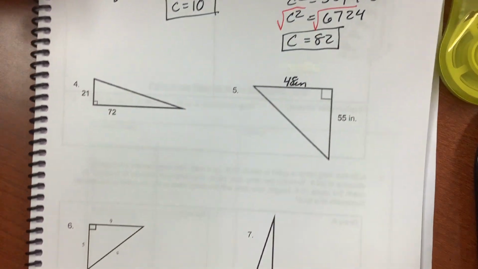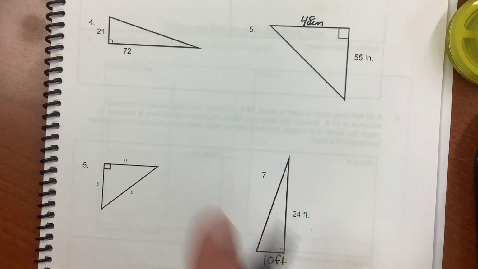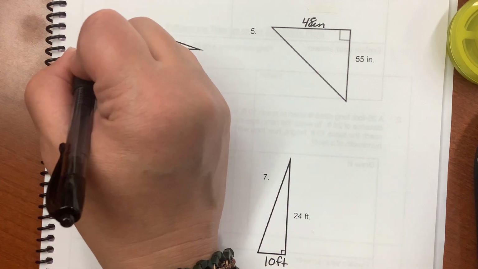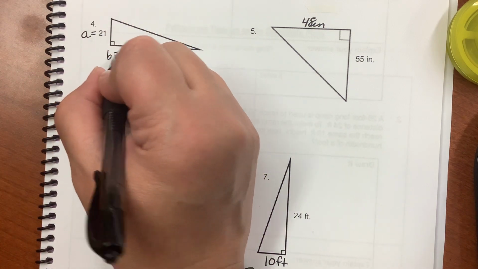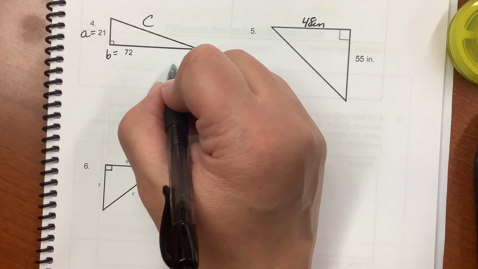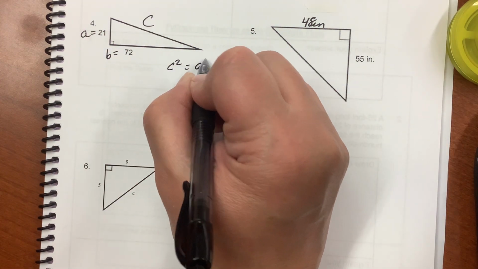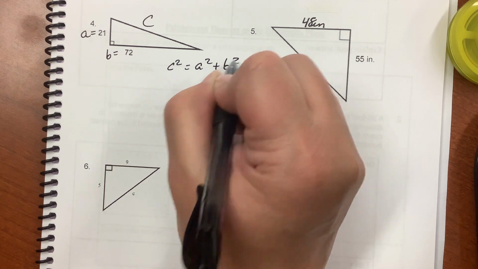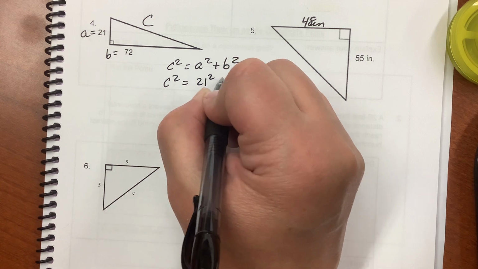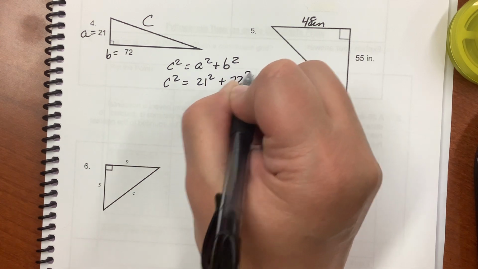Okay, coming down here a little. A is 21. It doesn't matter. B is 72. If you did it the opposite, that's fine. And that can be C. C squared equals A squared plus B squared. C squared equals 21 squared plus 72 squared.